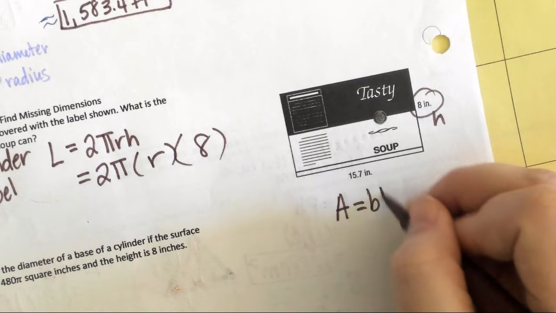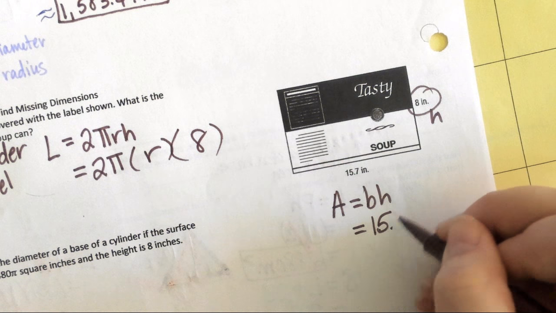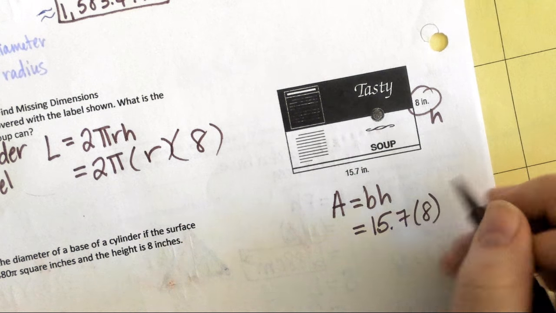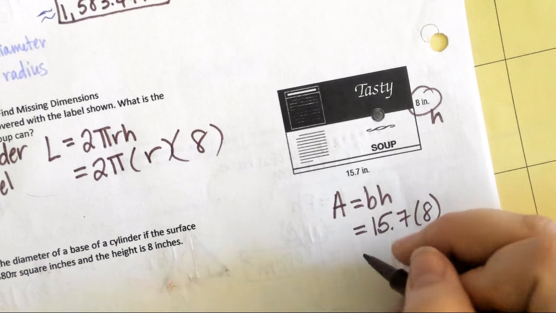Because it's a rectangle, I'm going to need 15.7 times 8. Again, why am I doing this? Because this label is going to cover up my can just so. So the area of the label and the lateral area of my can should match because my label's fully covering up my can. 125.6.